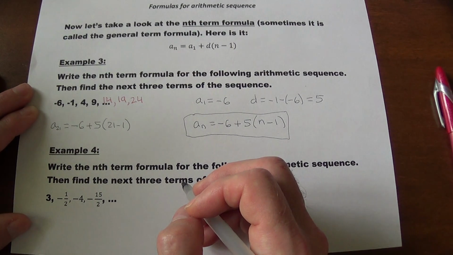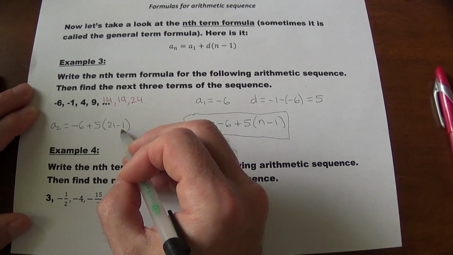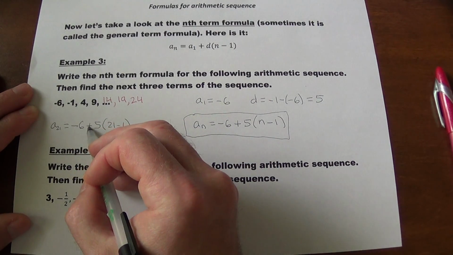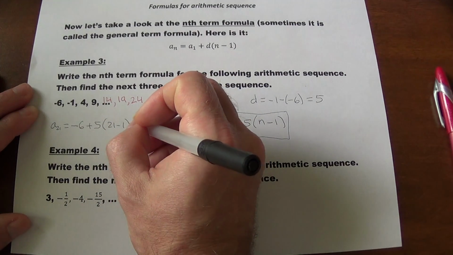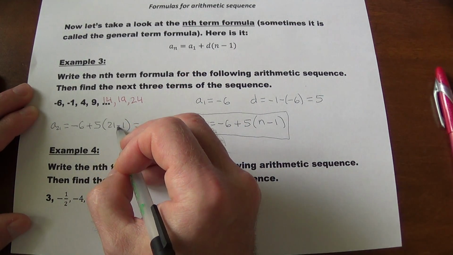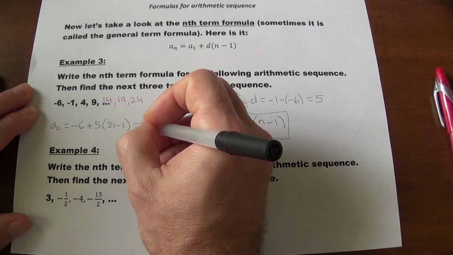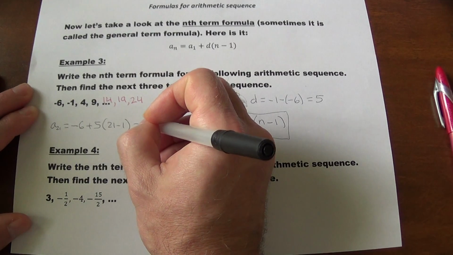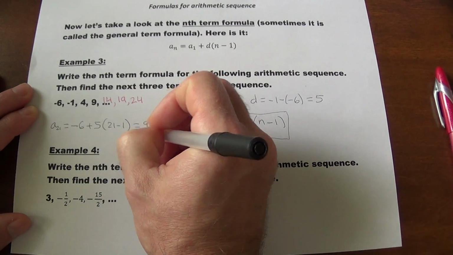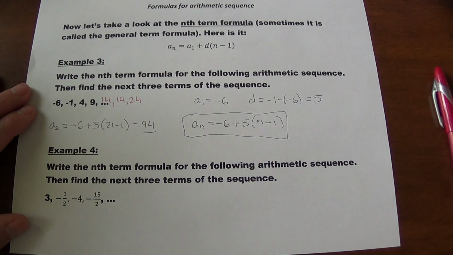Of course, we need to make sure we follow the order of operations, which means parentheses first, then multiplication, then addition. 21 minus 1 is 20. 5 times 20 is 100. Negative 6 plus 100 is 94. And that's how simple it is if you have the nth term formula.